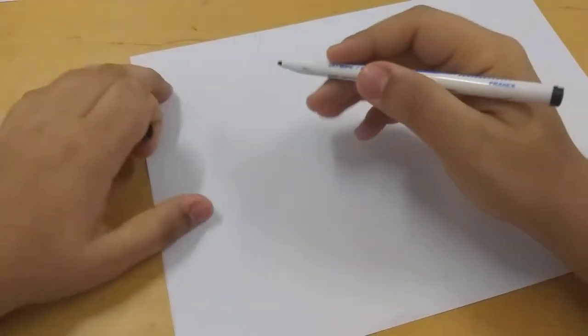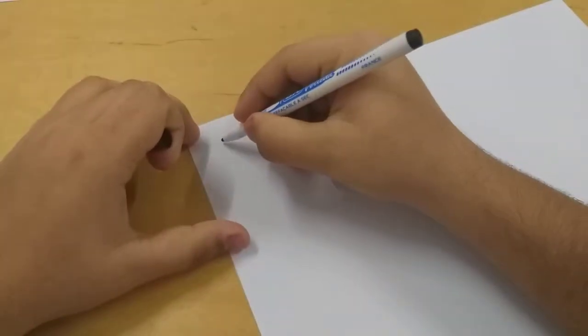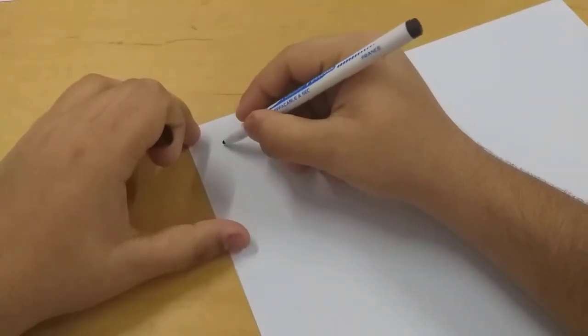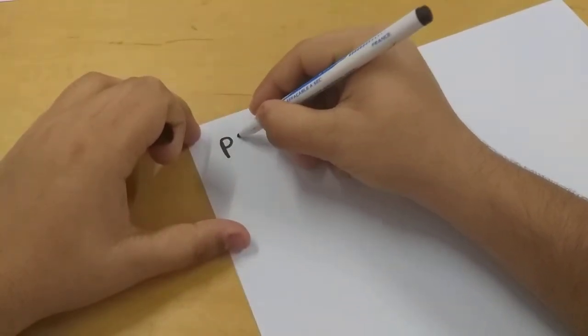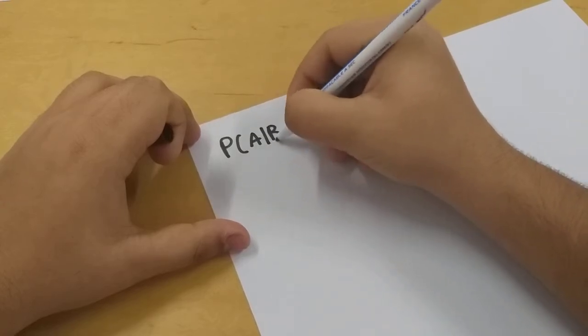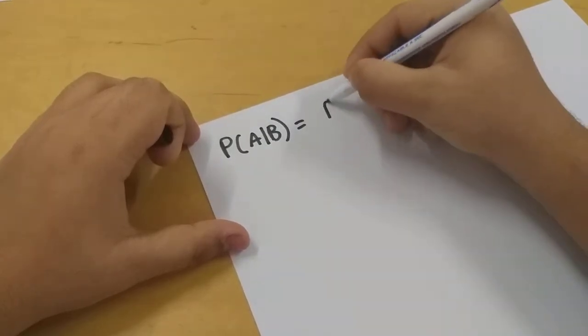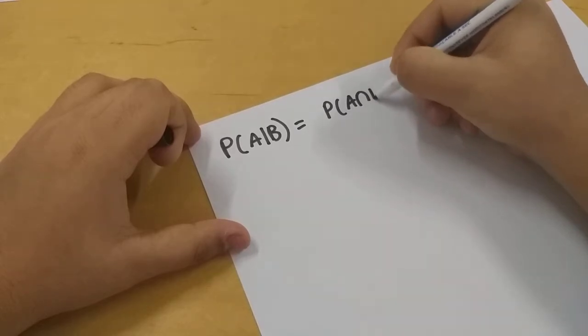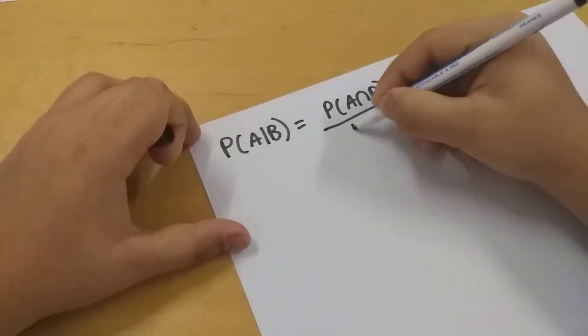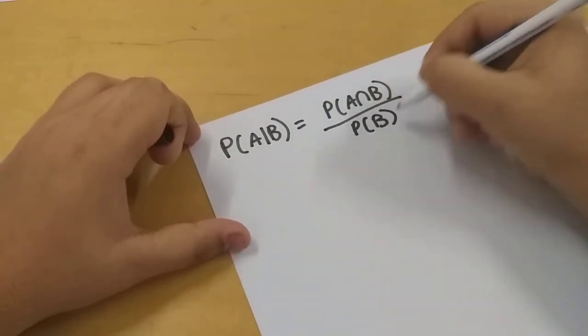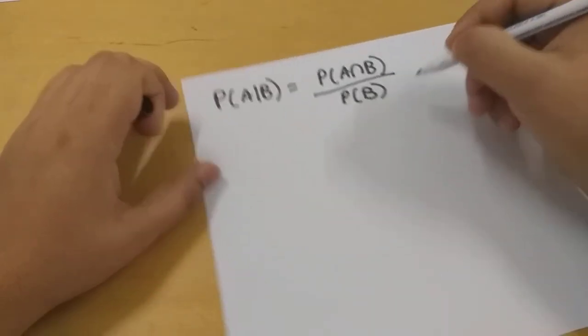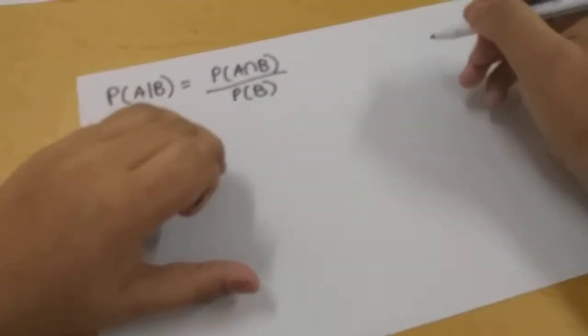This question deals with conditional probability. Let's look at the formula for conditional probability. That is P of A given B is equal to P of A intersection B divided by P of B. So for that we need to find out P of A intersection B.